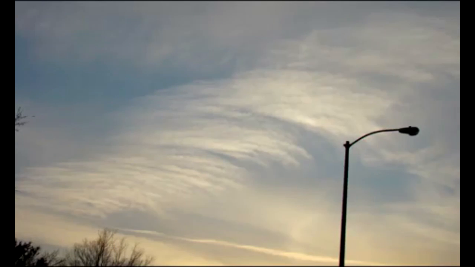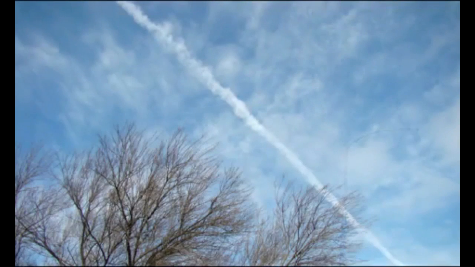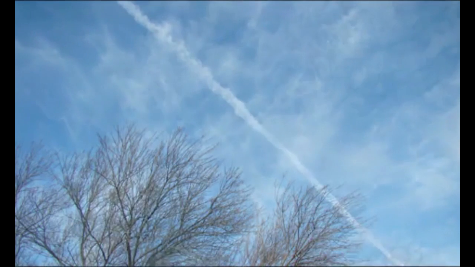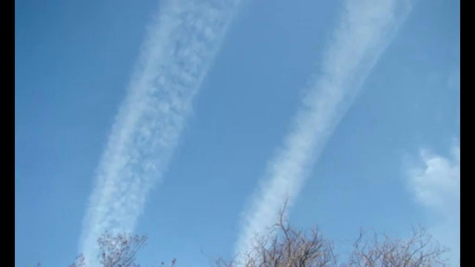Now, I have my own views on why this high-pressure ridge was set up there, and they're real simple. I've stated them many times before. I believe that the government had to make a choice. Are we going to allow the rain systems to come through and keep California and the West moist, or are we going to shut them off?